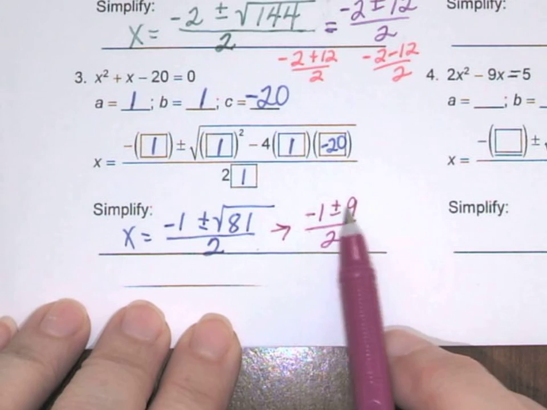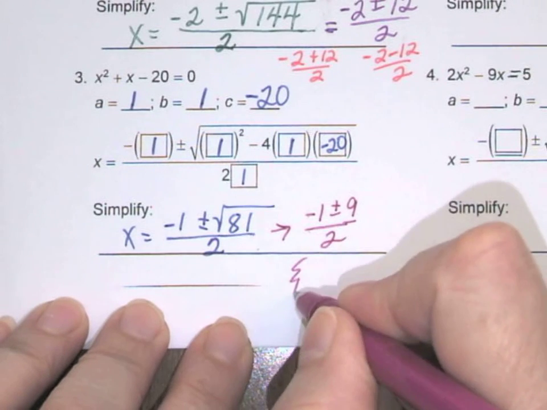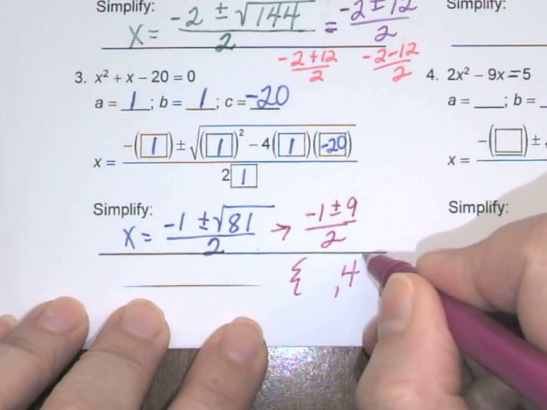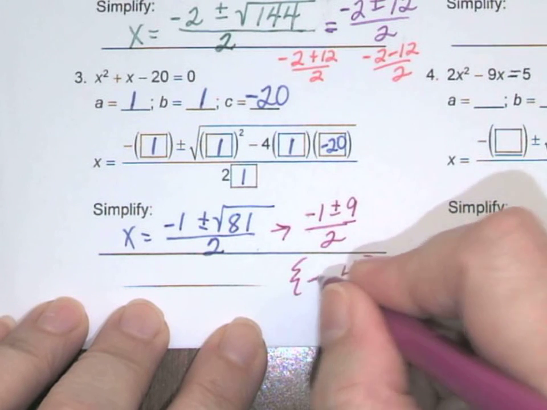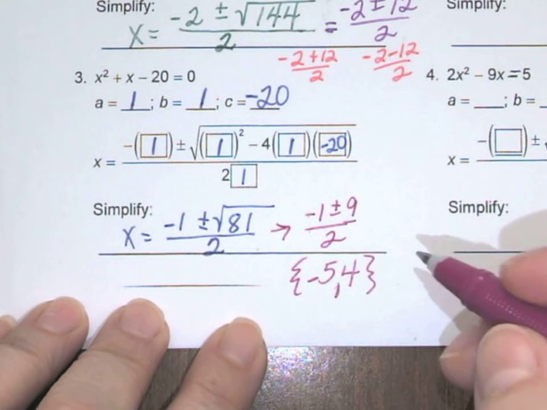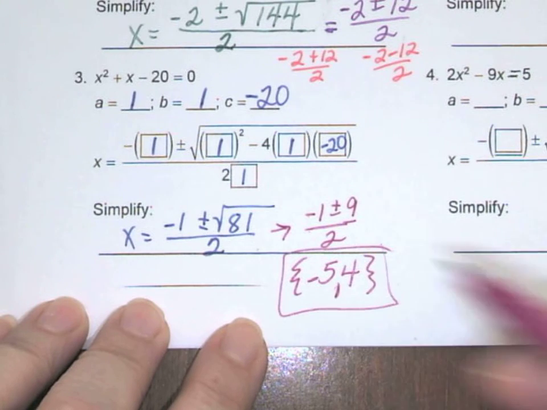Negative 1 plus 9 is 8. 8 divided by 2 is 4. Negative 1 minus 9 is negative 10. Negative 10 divided by 2 is negative 5. If you wondered why I wrote the answers this way, we usually do least to greatest.